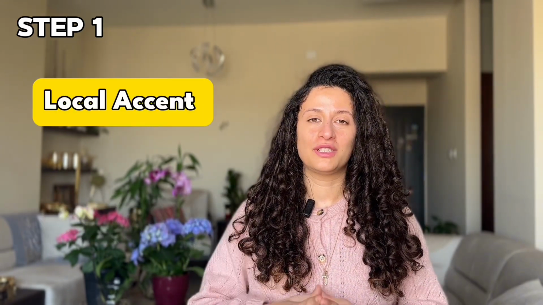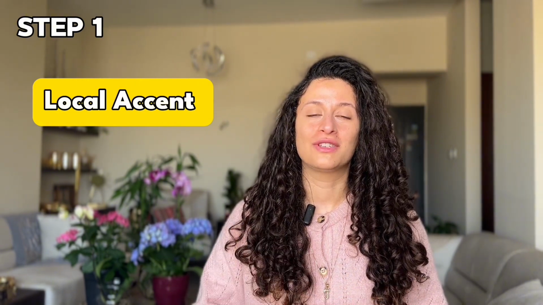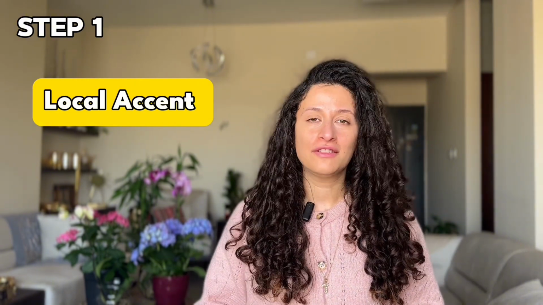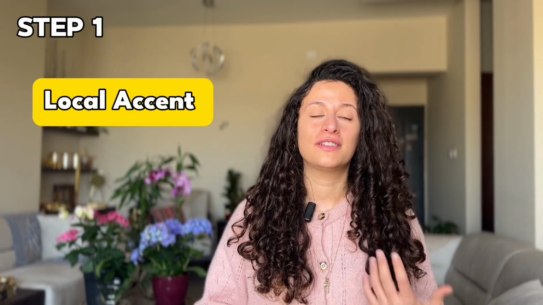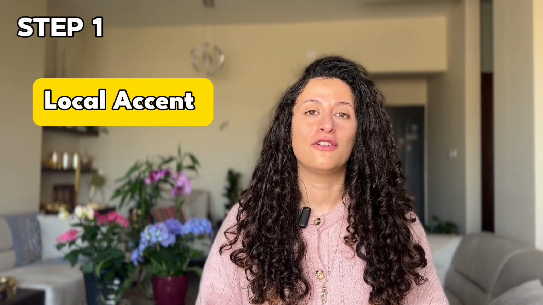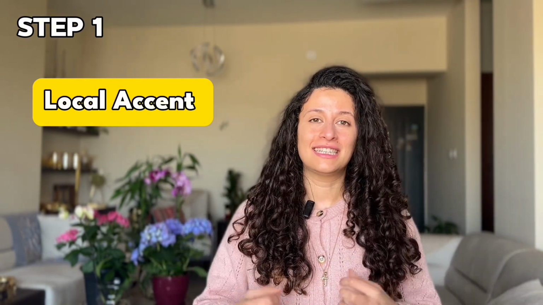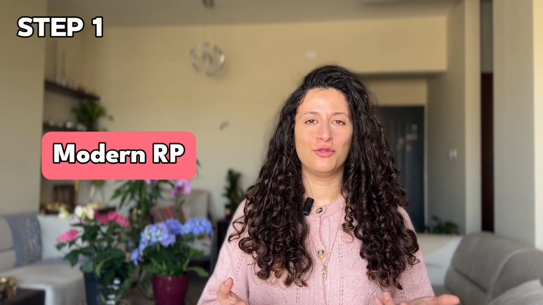Now the third one is the local accent. You don't have to learn how to speak it, but it's a good idea to familiarize yourself with the different accents spoken in different cities in the UK. As I mentioned earlier, I am going to be focusing on the modern RP because it's the one that is the most appealing for all language learners.